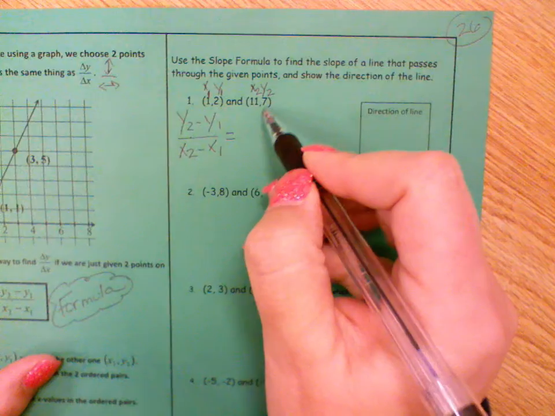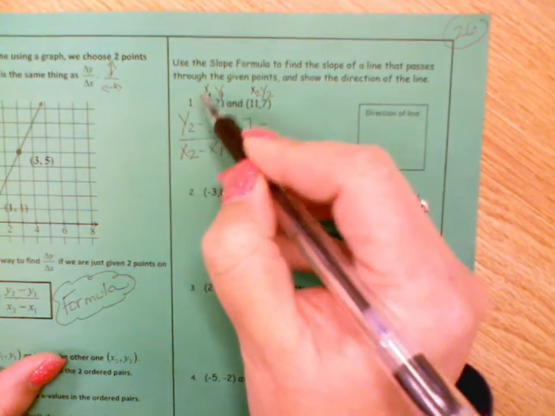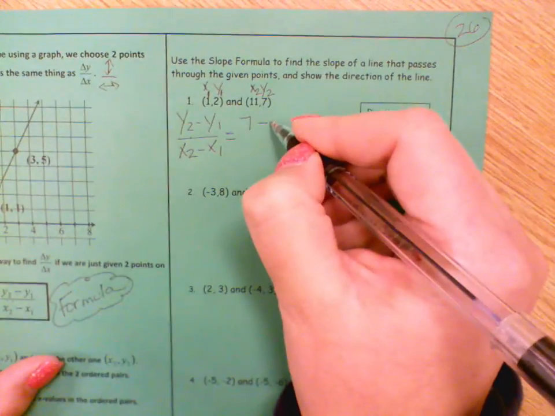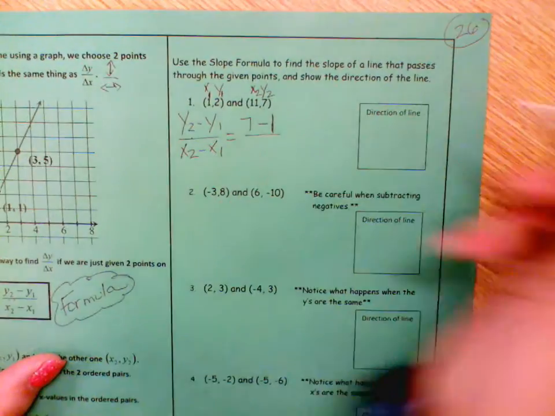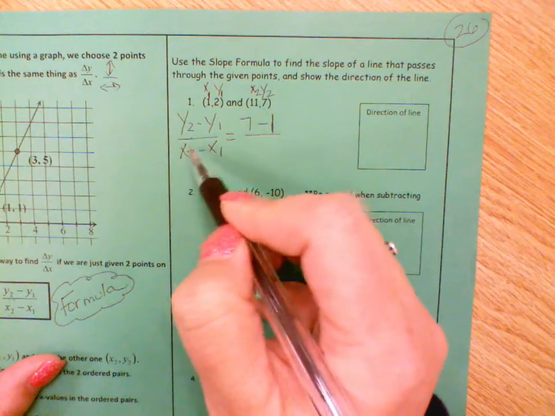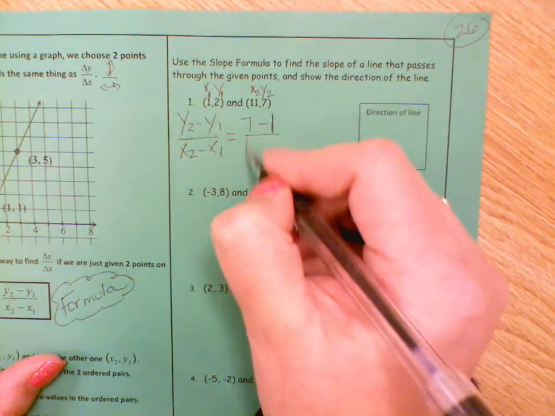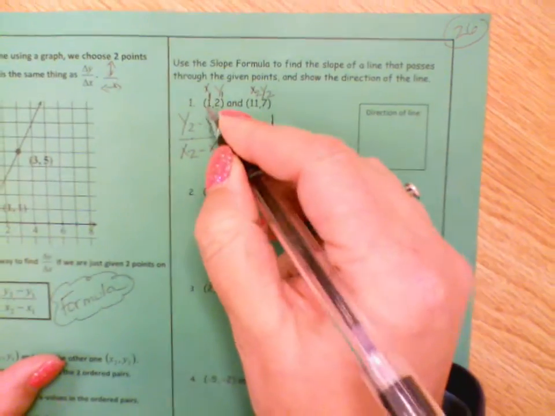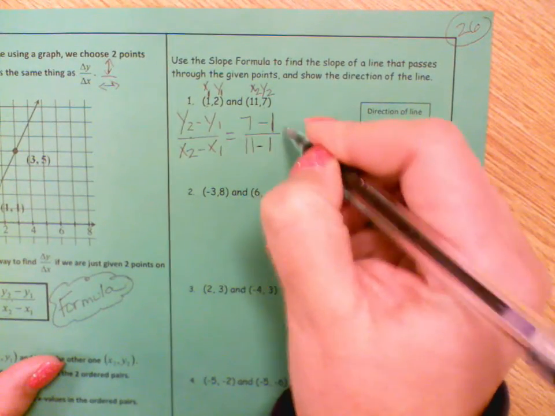So y2 is your 7 minus y1, which is your 1. And you're going to put that over your x2, which is 11, and you're subtracting your x1, which is 1.